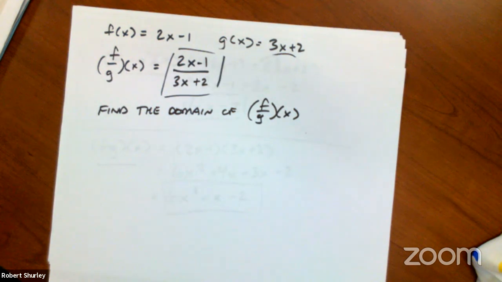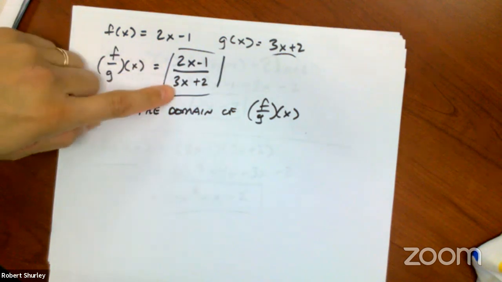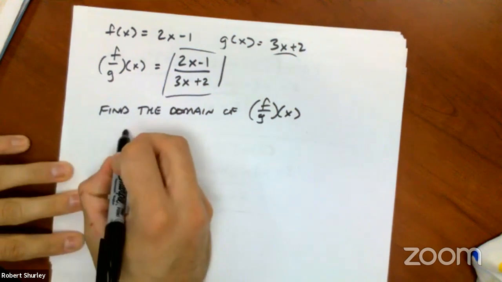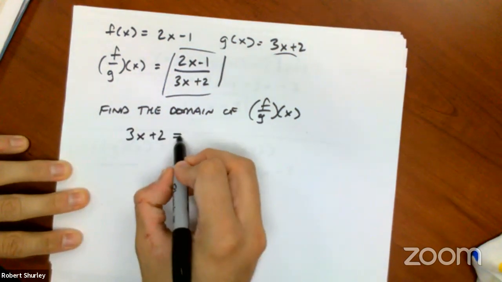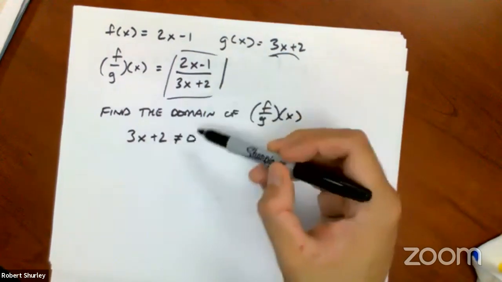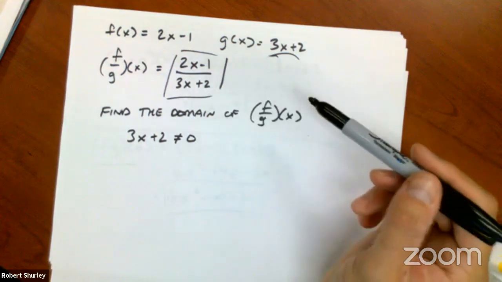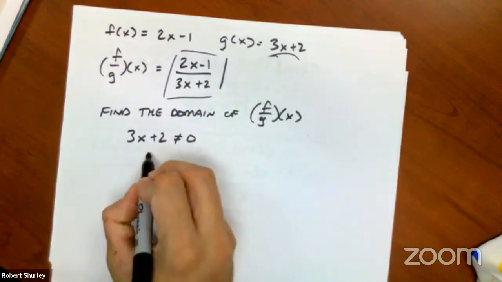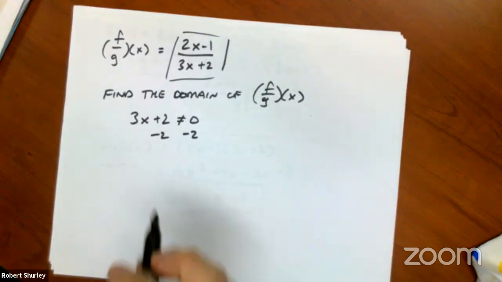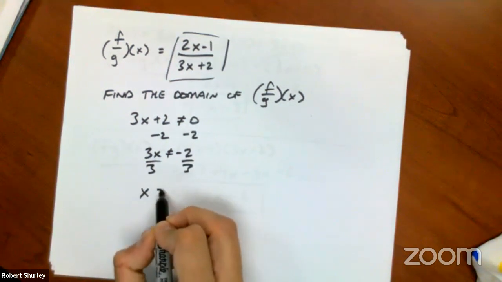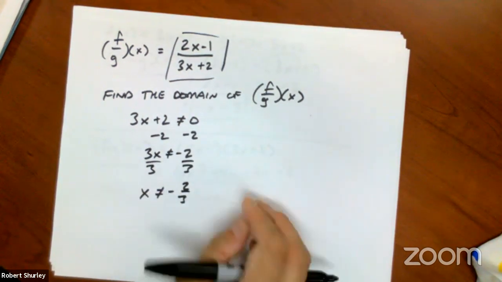Now remember, the domain of this function, the red flag going on here is we've got an x in the denominator, right? We've got an x in the denominator. So that means we have to state that 3x plus 2 can't be 0, right? 3x plus 2 can't be 0. If we had that, then we have a division of 0, and we can't have that in algebra. So let's solve it out and subtract the 2. We get 3x can't be negative 2 without the 3. And we find out that x cannot be negative 2/3.